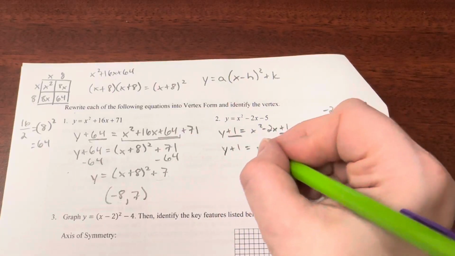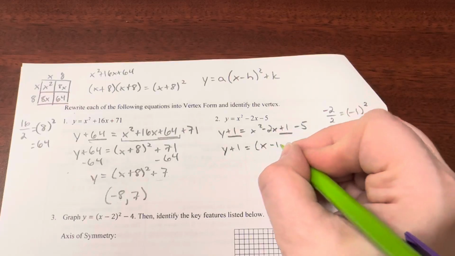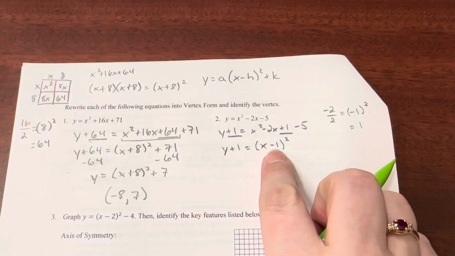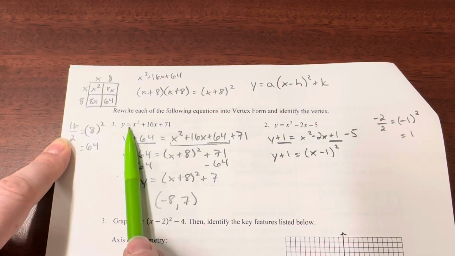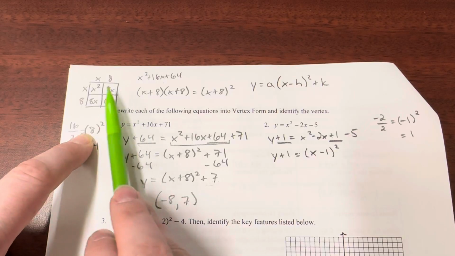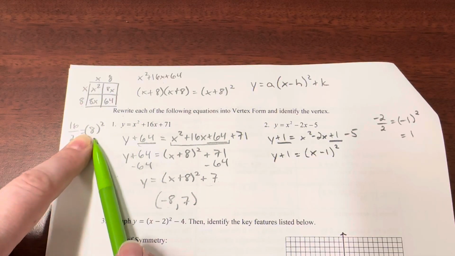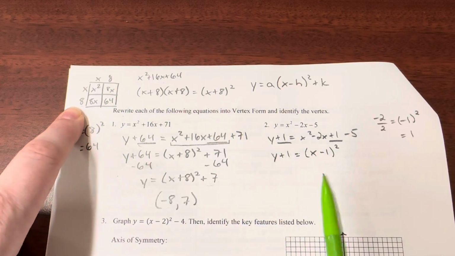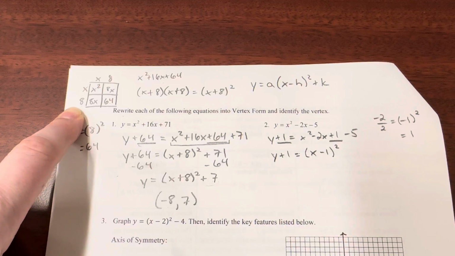Now that y plus 1 would be set equal to x and then minus 1 quantity squared. The reason I know that this is a minus 1 is that your middle term that got cut in half produces the coefficient that goes in front of x in our perfect square. It's also the number that gets pulled out to the sides to become the second term in our binomial that's being squared.